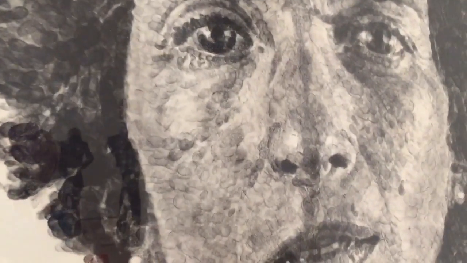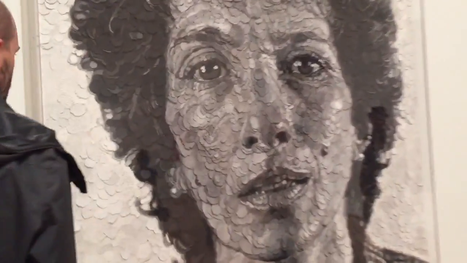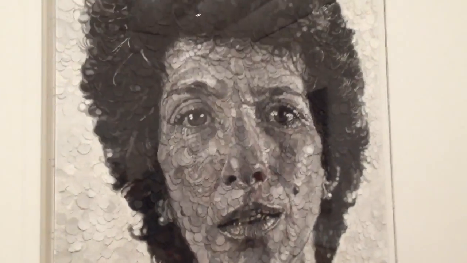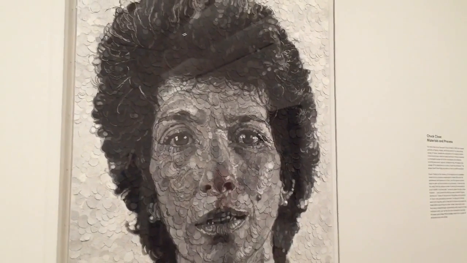This is absolutely not possible. See the face he painted, and this one is on tapestry, on fabric. That's art, more than art.